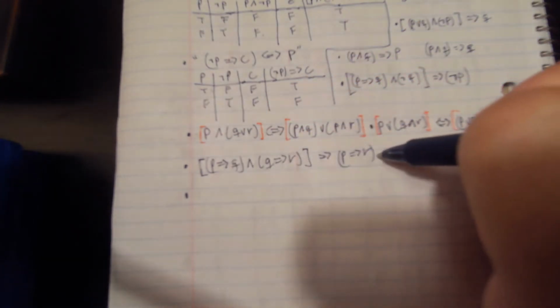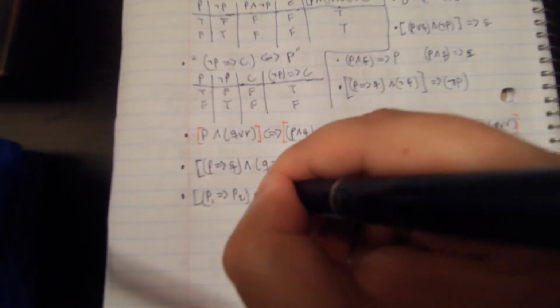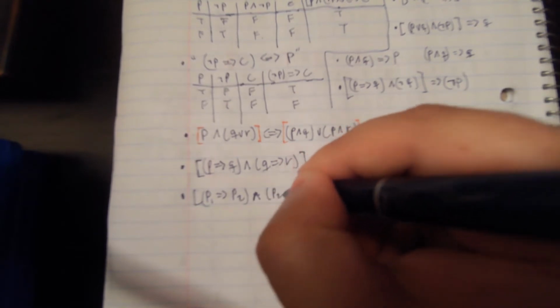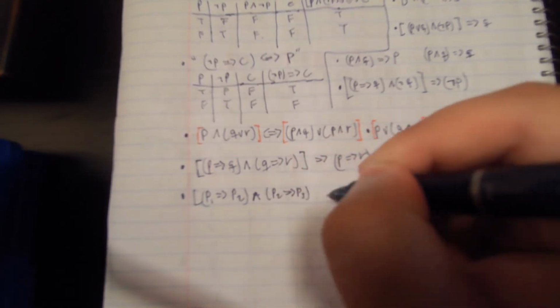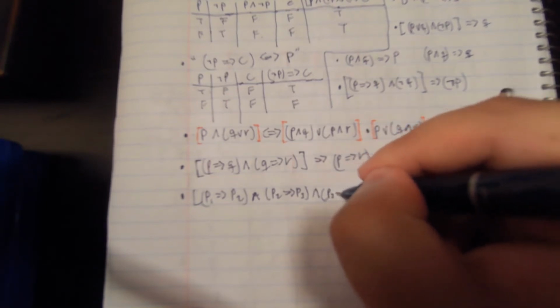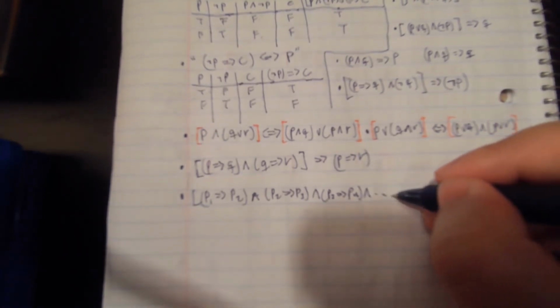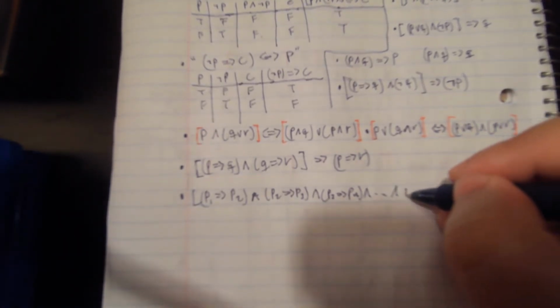Look at this statement. If this is a true statement, which it is because it is part of the list of tautologies I'm giving you, then suppose it was a bigger list: statement 1 implies statement 2, and statement 2 implies statement 3, and statement 3 implies statement 4, a big chain of this until you get to the penultimate.